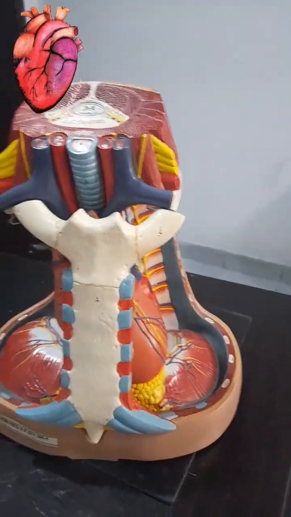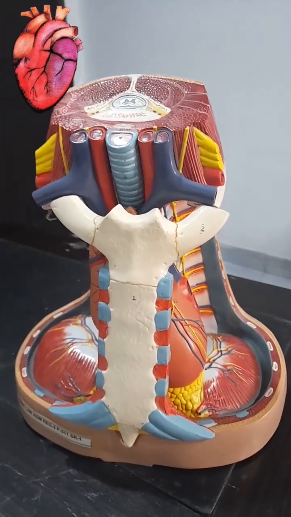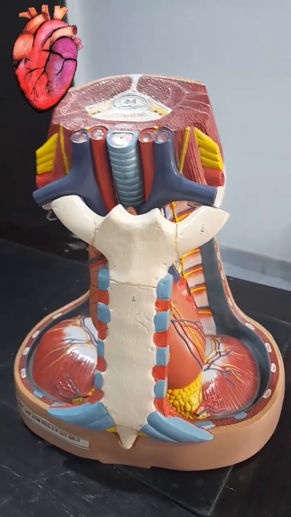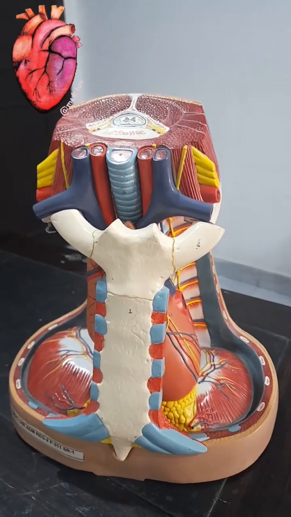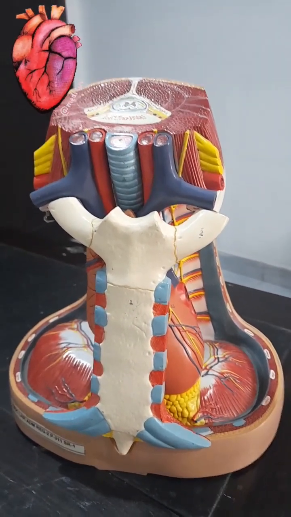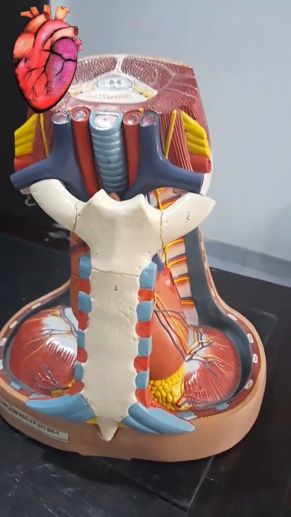Assalamu alaikum. We'll start the thorax today with the mediastinum. We will only be discussing the general boundaries and contents of the mediastinum.